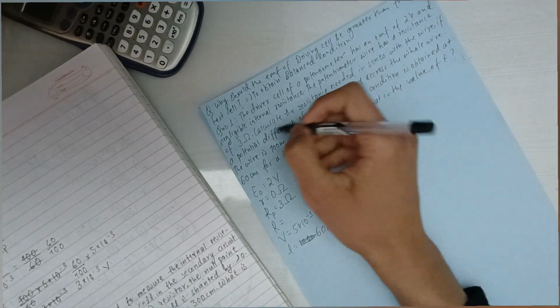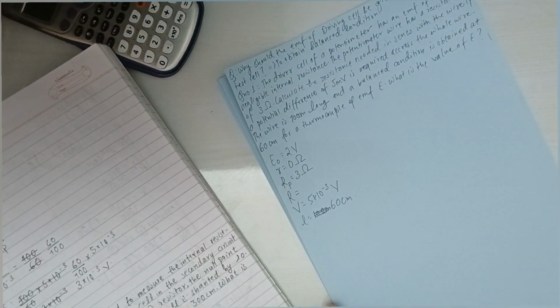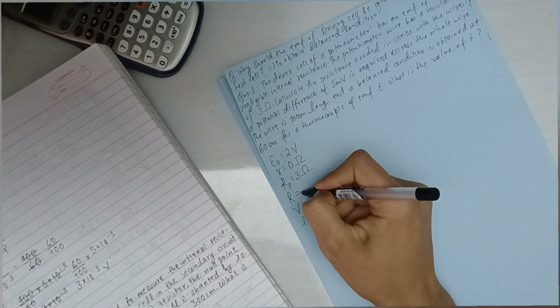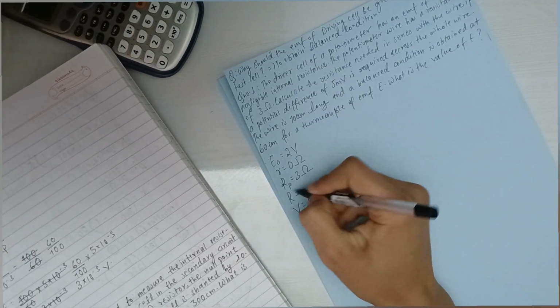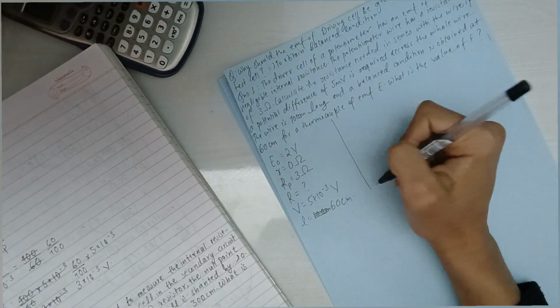Yeah, it is not meter. 100 meter is a bit impractical. Okay, yeah, 100 L is 100 centimeters. So the resistance R we need to find out here is, let's do it, question mark, as you can see.